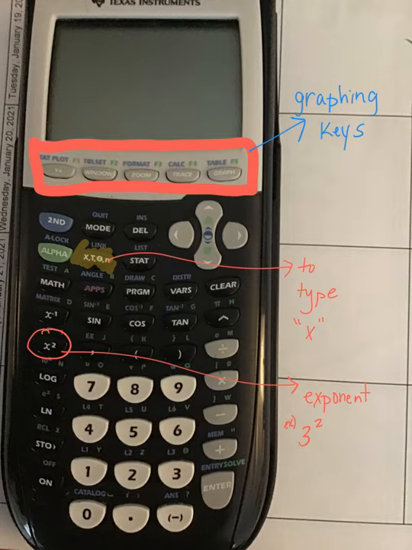This video is how to use and manipulate your graphing calculator. So we're going to learn how to change the window when we graph. These 5 keys up at the top of your calculator are your graphing keys. To get an X when you graph something, you use this key. That's to type the X. You would use that same key with this X squared key to get it to be X squared.